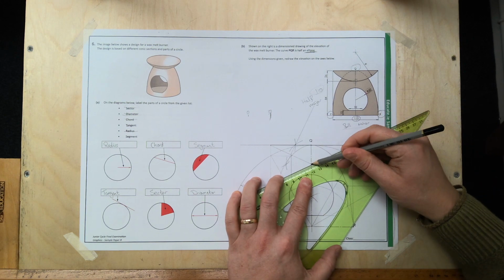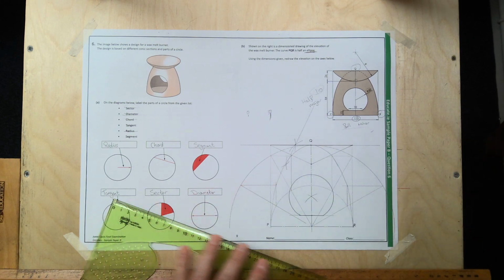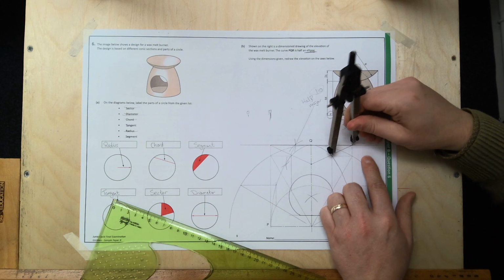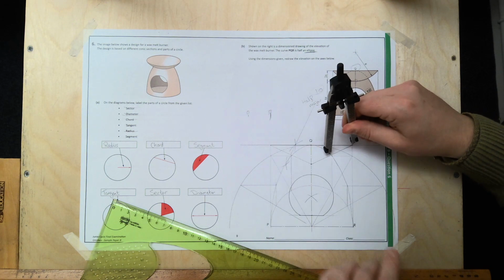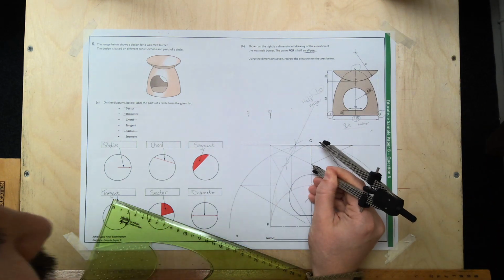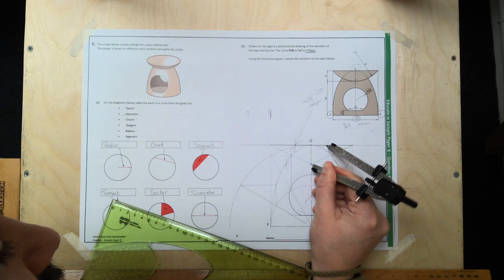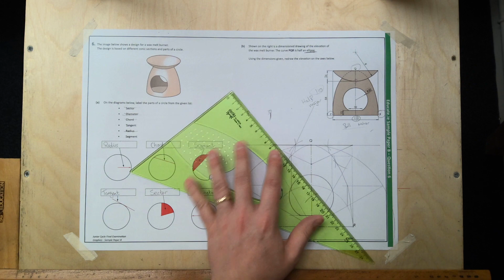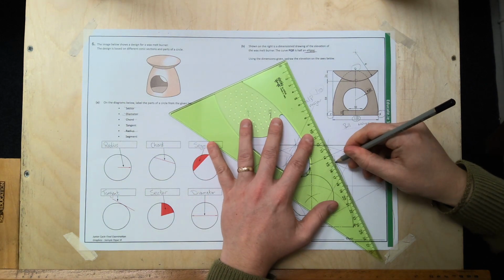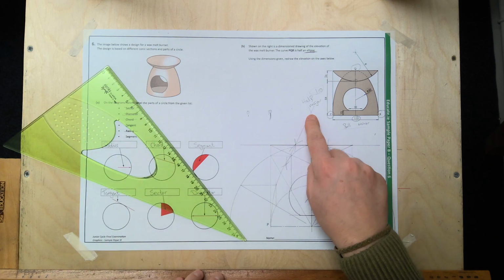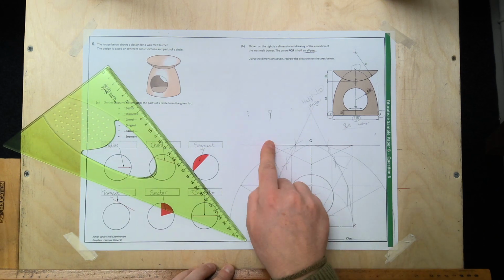Join this on to here. Repeat your process. Steel part, one end of the line, make sure it's over halfway. Swing an arc, swing an arc. Steel to the other side. Swing an arc, swing an arc. Join them together and extend. Alright, where the crossover is, that is the center of a circle.